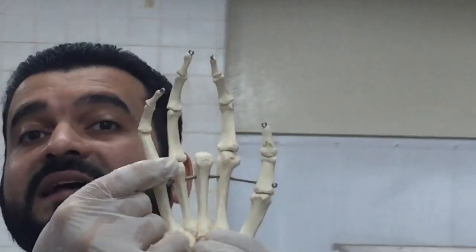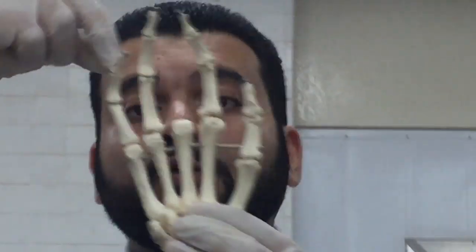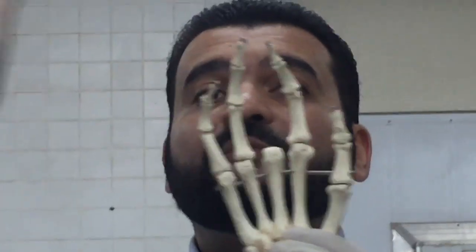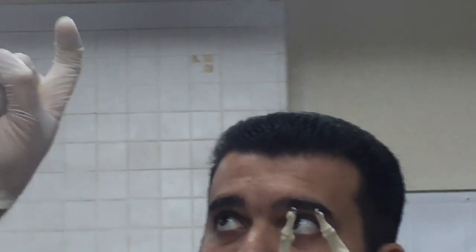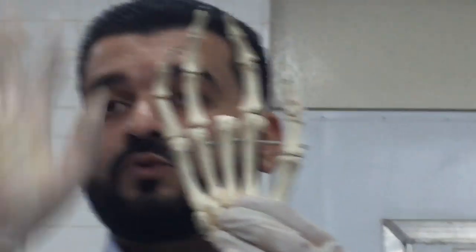So this is biaxial, so it is called what? Ellipsoid synovial joint. But for the interphalangeal joint, only 2 movements are produced in each finger: flexion and extension. So it is uniaxial, so it is what? Hinge synovial joint, okay? Is this the right hand or left hand? Right hand. This is the right hand, okay?